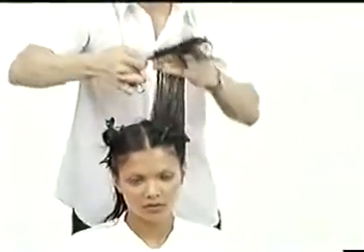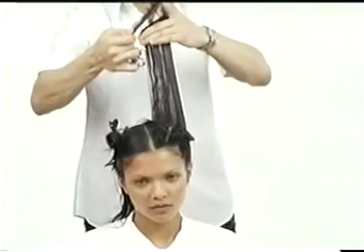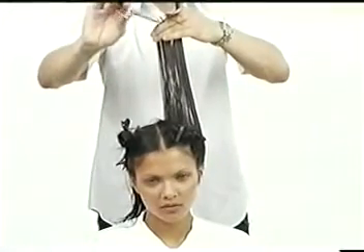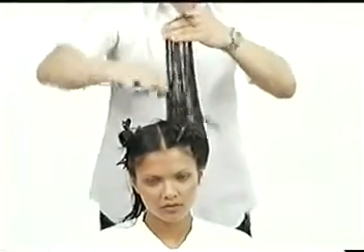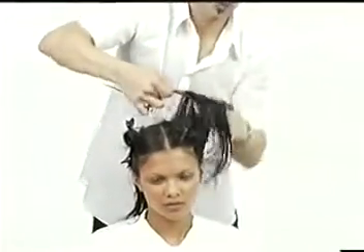Pivoting radial sections are continued until the profile parting is reached. Over-directing sections up and back behind the ear. Point cutting to follow the guideline.